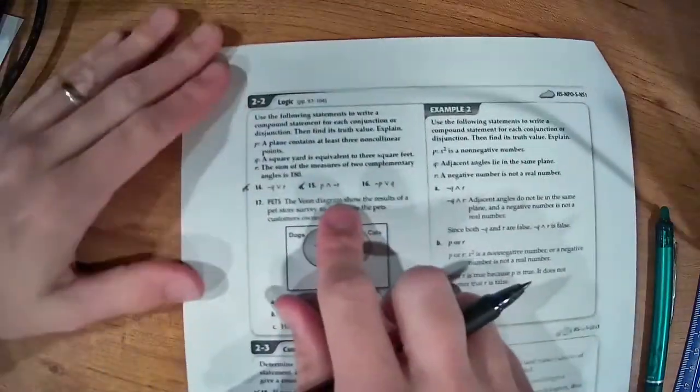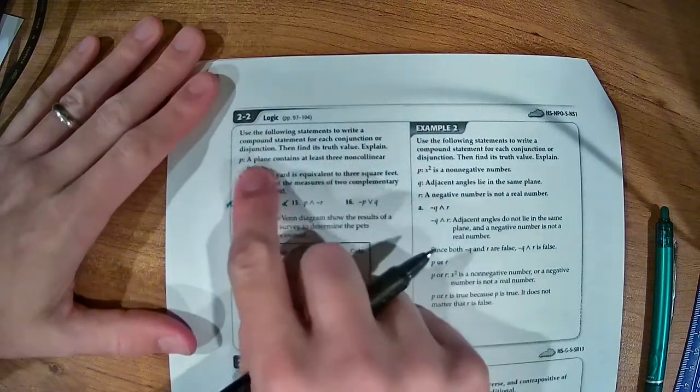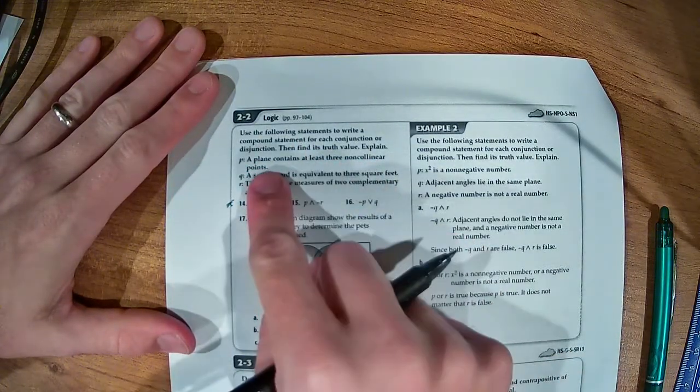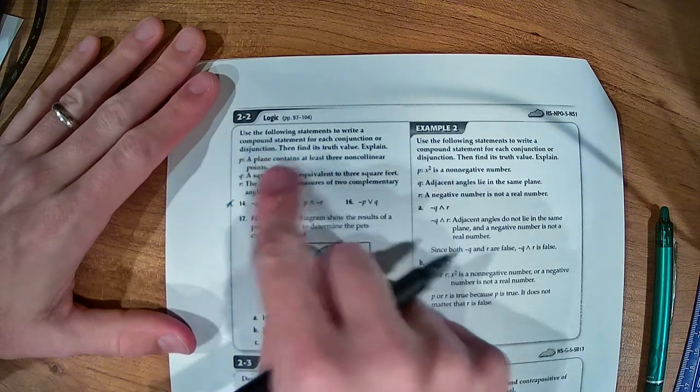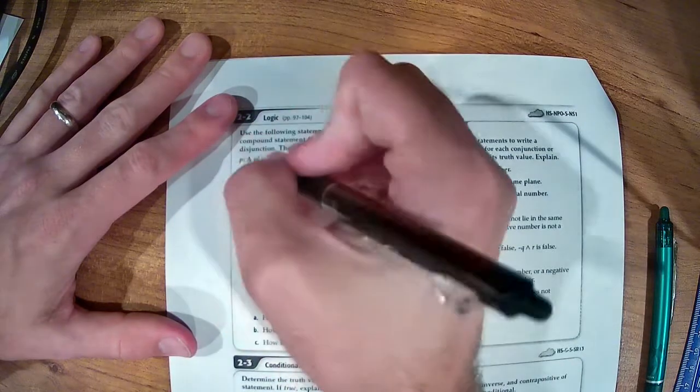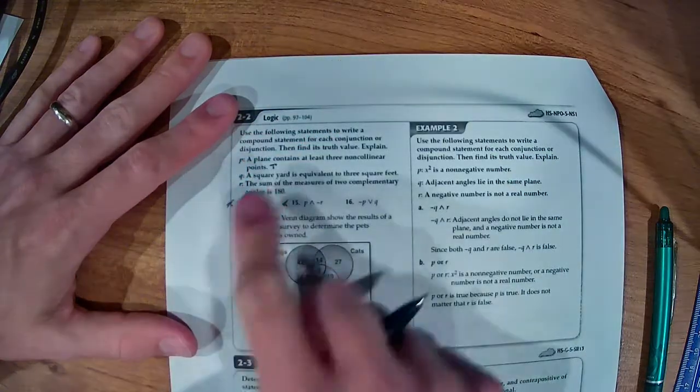Getting into our logic work. So take a look. Here are the statements we've got. Statement P, a plane contains at least 3 non-collinear points. All right, so I know based on just that single statement that that is true. 3 non-collinear points. So I know this is true, so I'm going to put a T beside it.